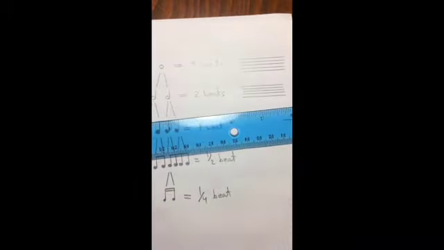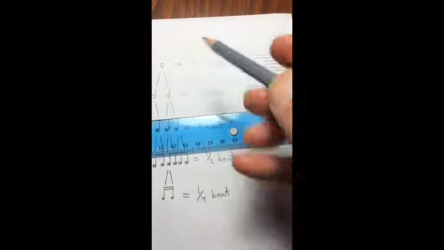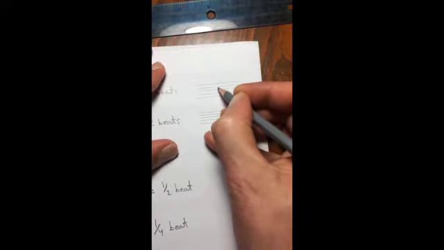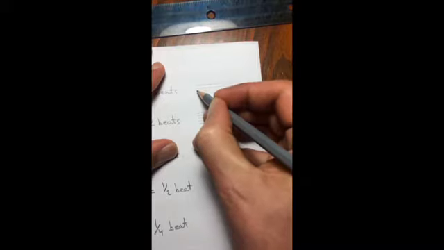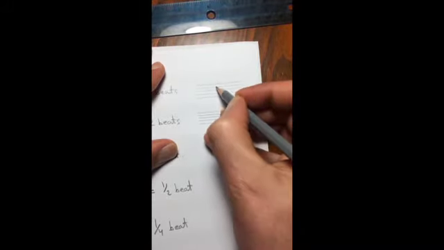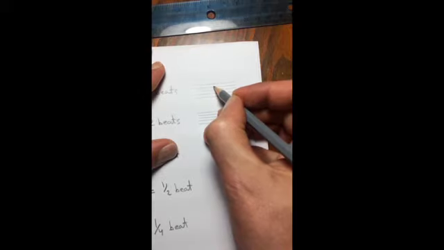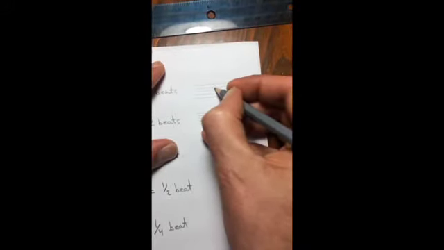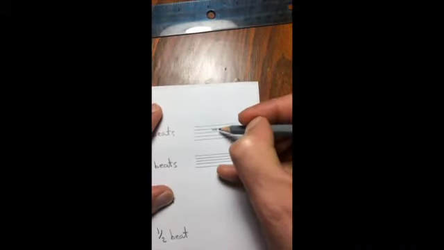So with rests, they all have the same names and the same equal values. For a whole rest, it looks like this. It's in the third space, 1, 2, 3. We always count from the bottom up, 1, 2, 3, 4 spaces, 1, 2, 3, 4, 5 lines. So this is in the top of the third space, just underneath the fourth line, and that's the whole rest. There's a little space underneath.